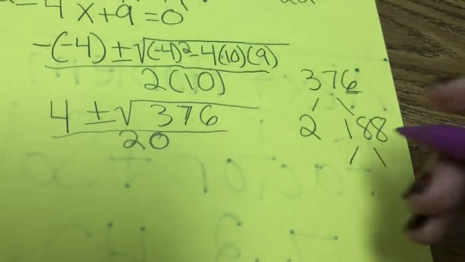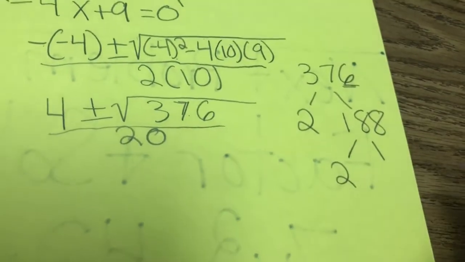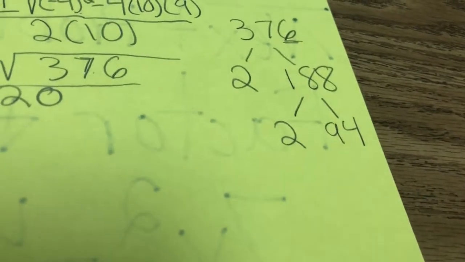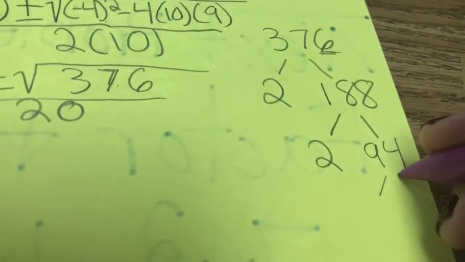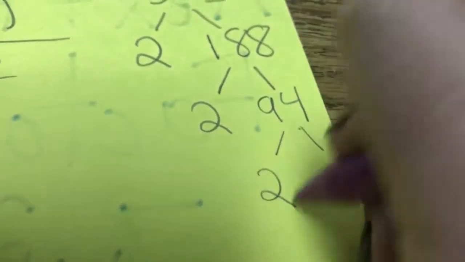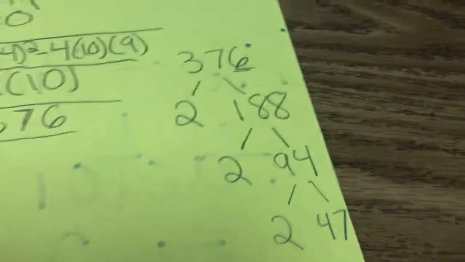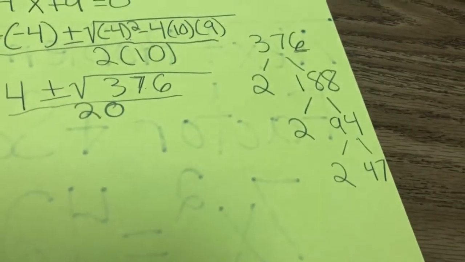Again, I have an even number, so I'm going to divide it by 2, and I get 94. 94 is an even number, so I can do it again. When I divide it, I get 47. Now, 47, I cannot divide it anymore.